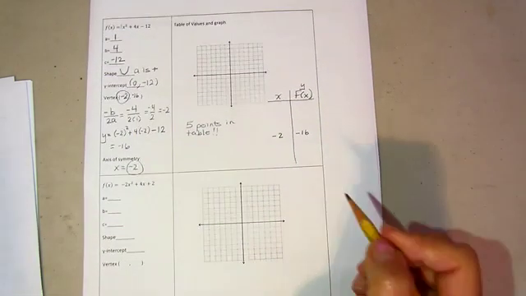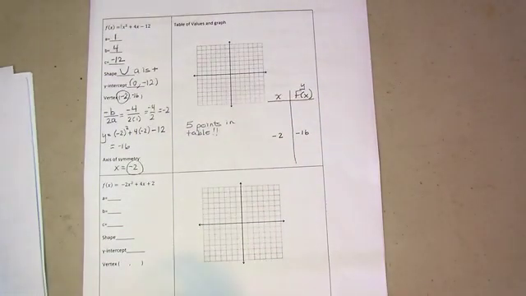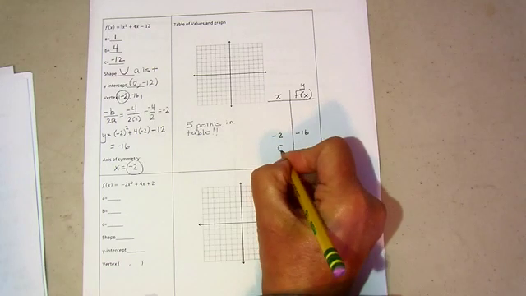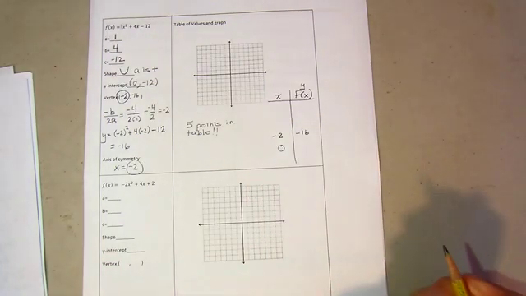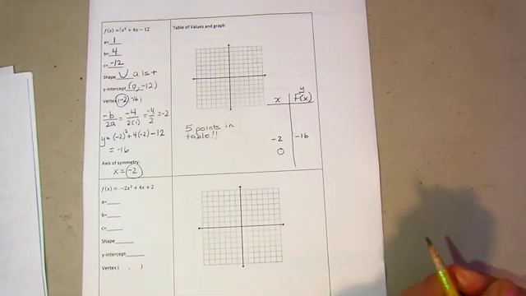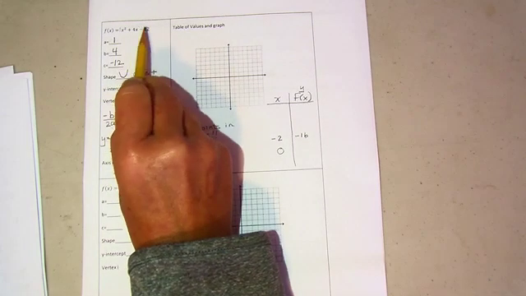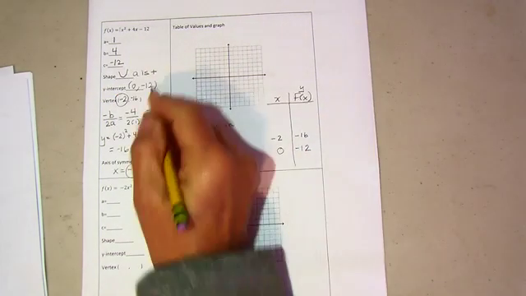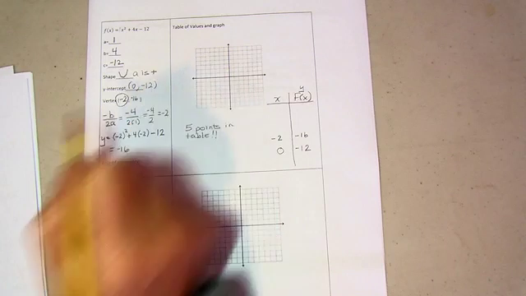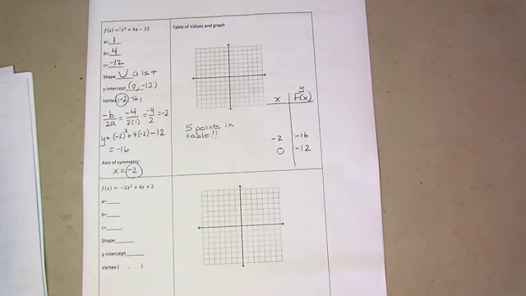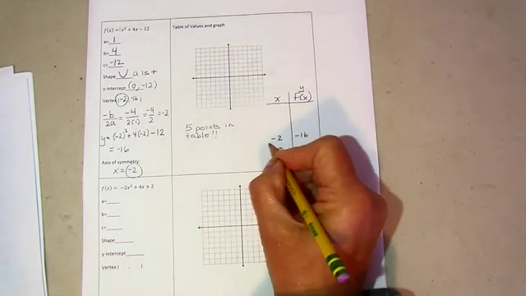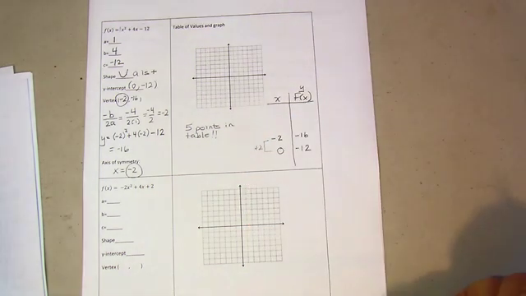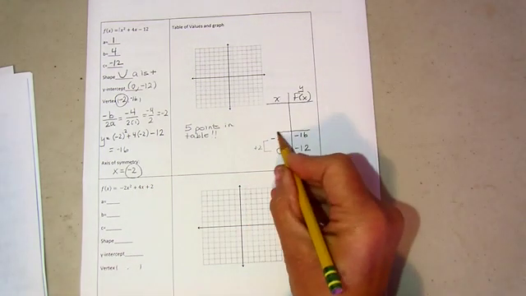I'm going to pick 0. 0 is always a great point to pick, because it's easy to do the calculation. If I put 0 in here, I know I'm going to get negative 12. I knew that from right here, so I really didn't even have to do a calculation. Now, remember what I said. From here to here, I added 2, from my vertex.